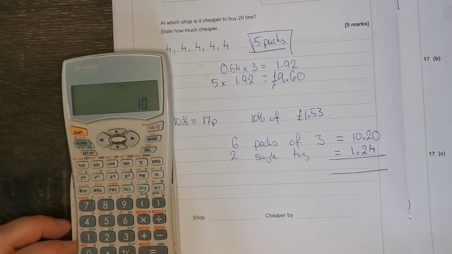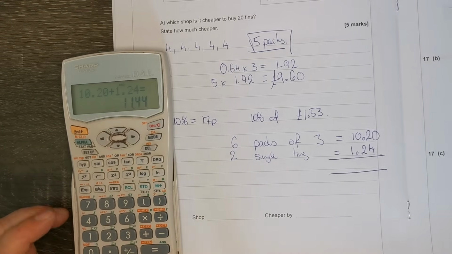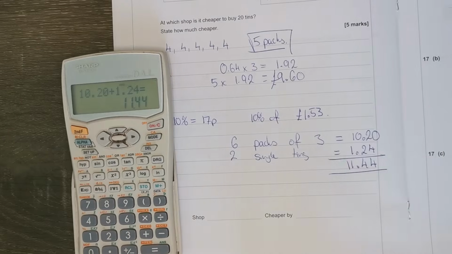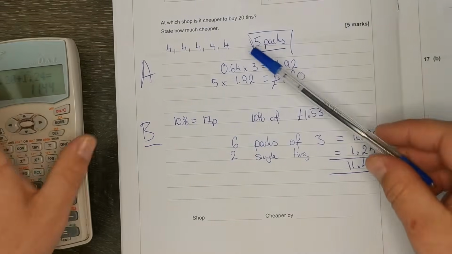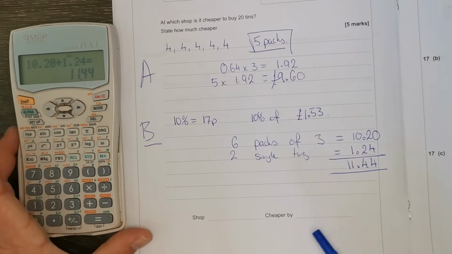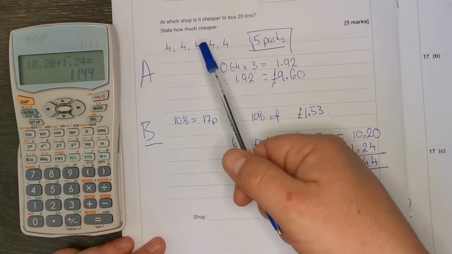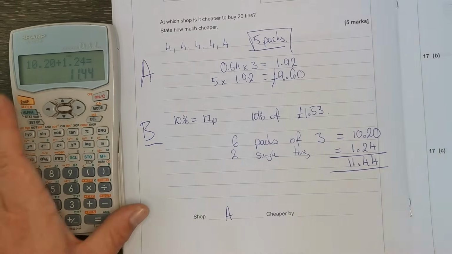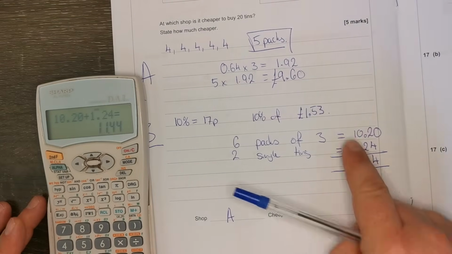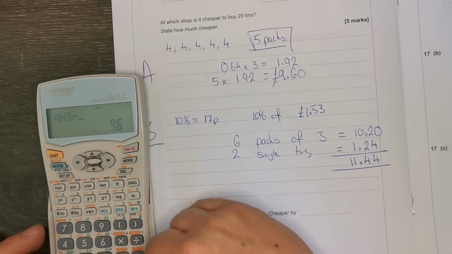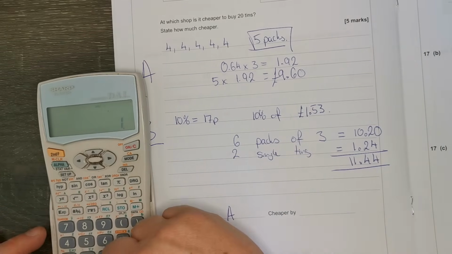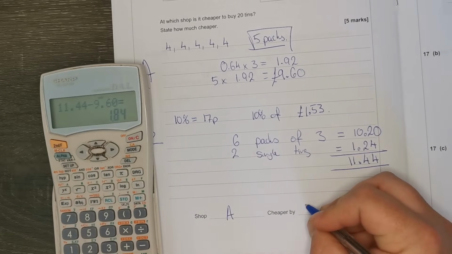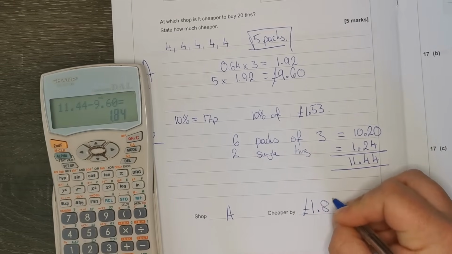Add them together, £10.20, add £1.24 equals £11.44. So quite clearly shop A is being cheaper, but it's asking us by how much. So shop A is cheaper by our £11.44, take away our £9.60, by £1.84.